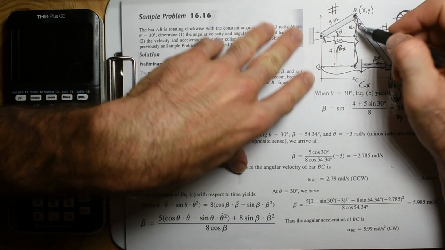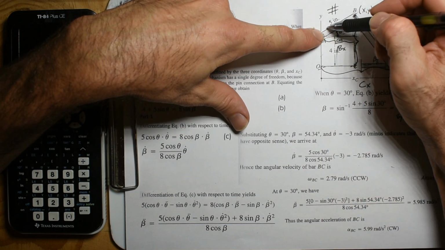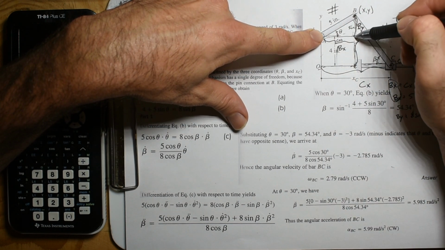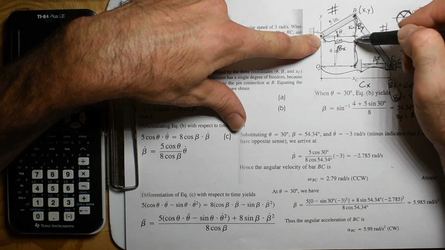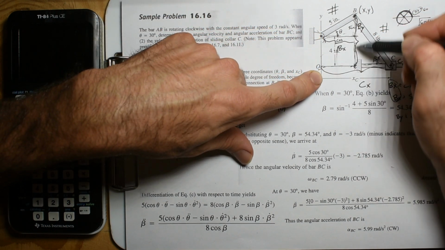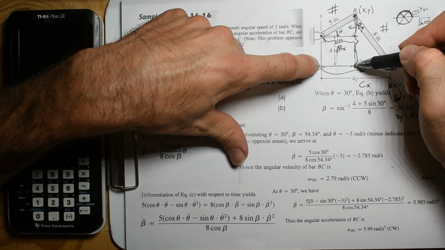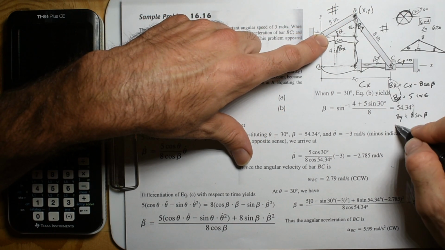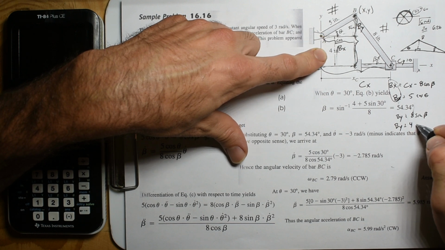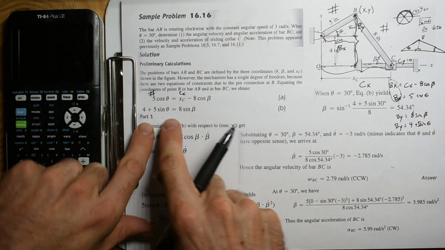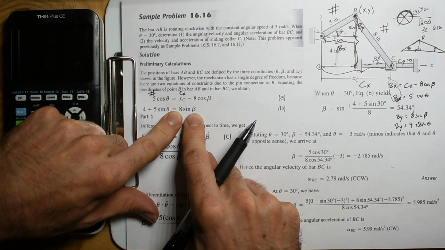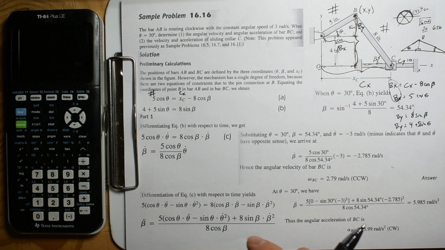That's going to be by. Over here, we can take 5 sine theta to get this part, but the total by is plus 4. So to get all the way up here, we're going to go 4 plus 5 sine theta. So by is 4 plus 5 sine theta, and that's what we have here. We got 4 plus 5 sine theta is equal to 8 sine beta. Now we got our two equations.